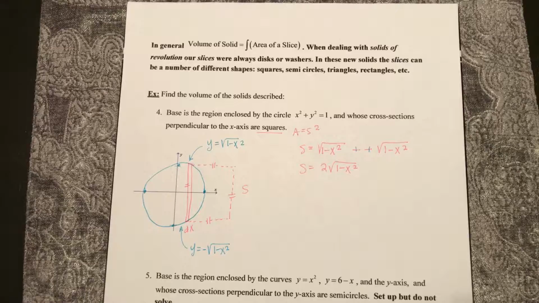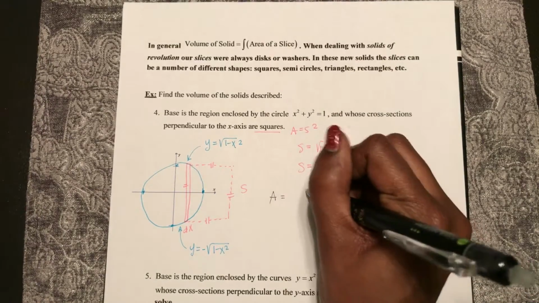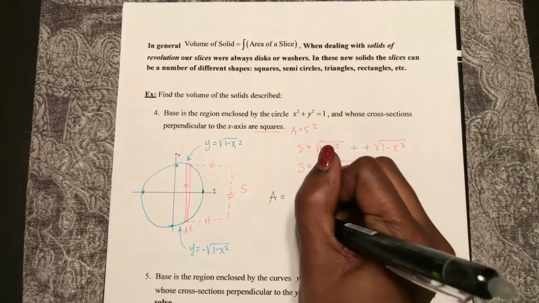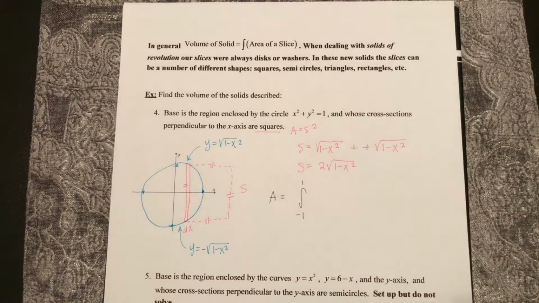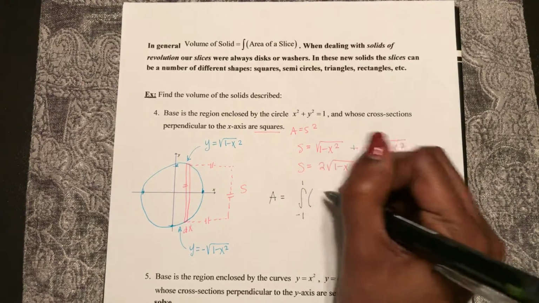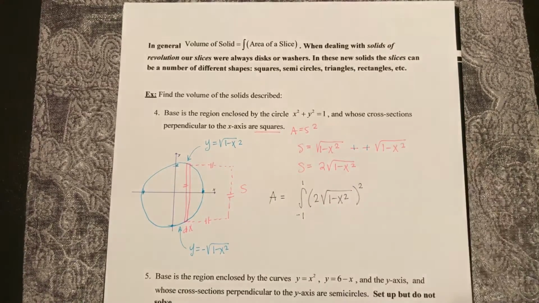So now that I know the length of the side of my cross-section square, I can set up my integral. My area is the integral from negative 1 to 1 of my side, which is 2 square root 1 minus x squared, dx.